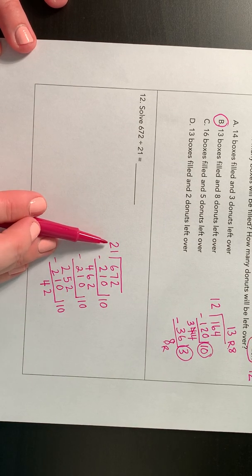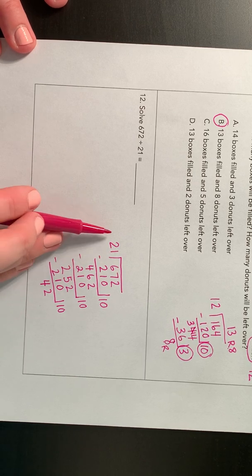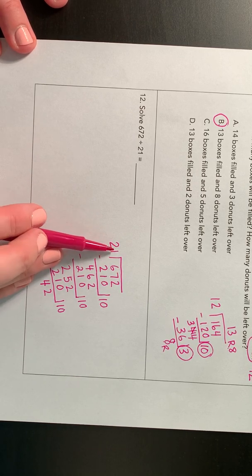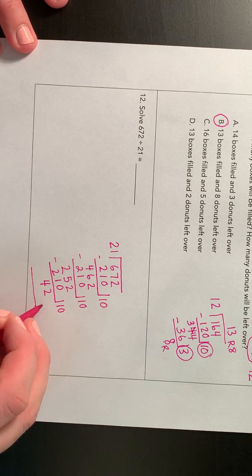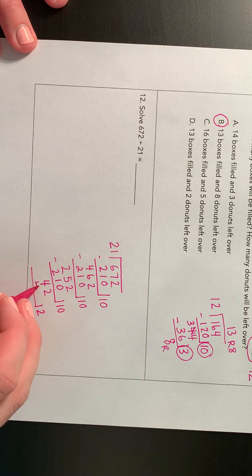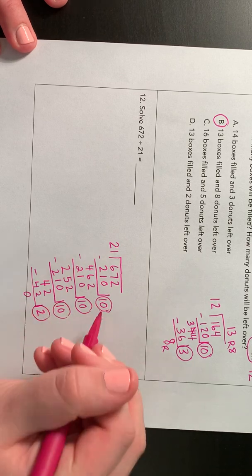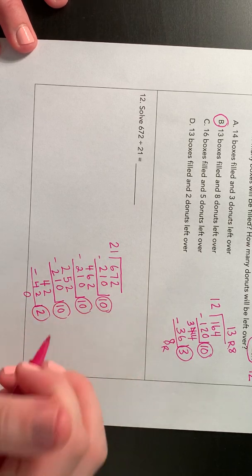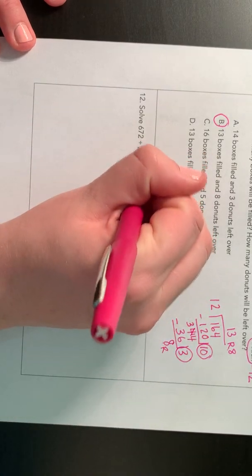I can tell by looking at 21 that if I double both of these numbers, I would get 42. 2 doubled is 4, and 1 doubled is 2. So 42, that means 21 can go into 42 2 times, and it equals 42. So I have no remainder, and I just have to add up my outside numbers. 10, 10, 10 is 30, plus 2 is 32. My answer is 32.